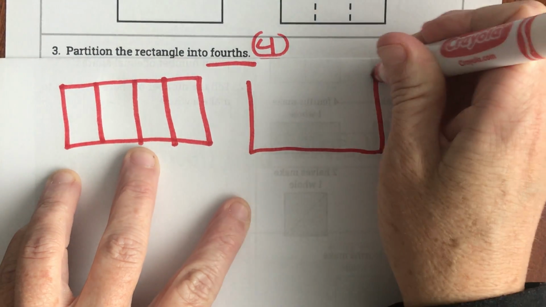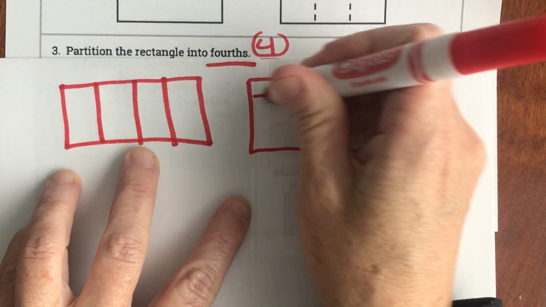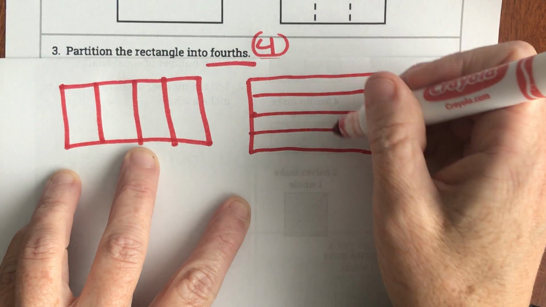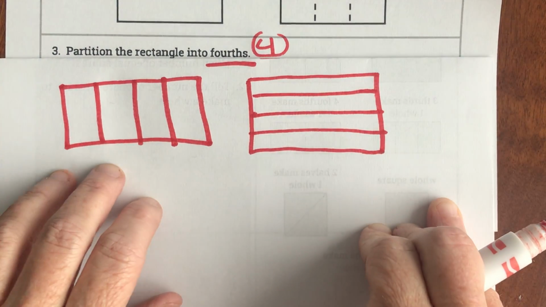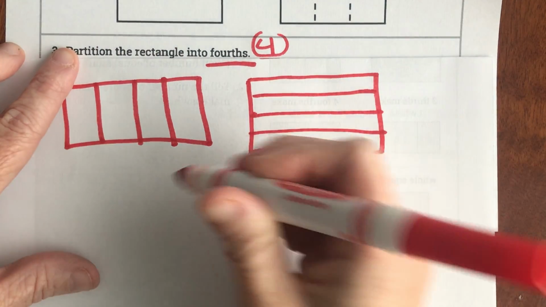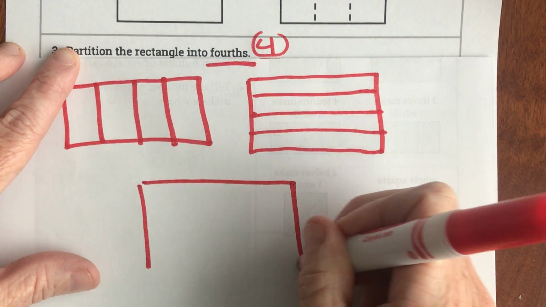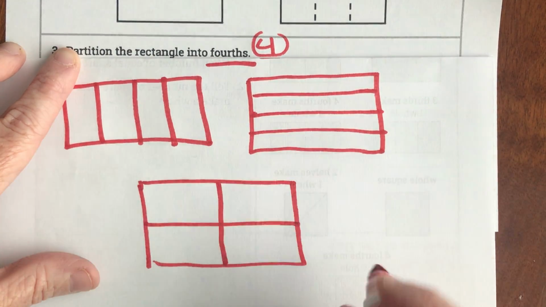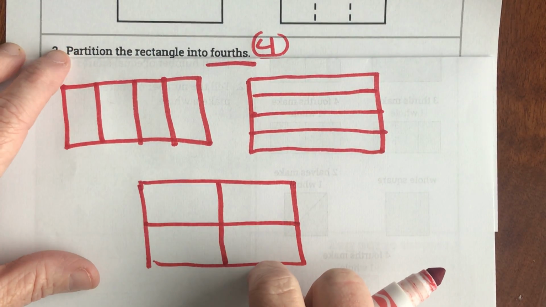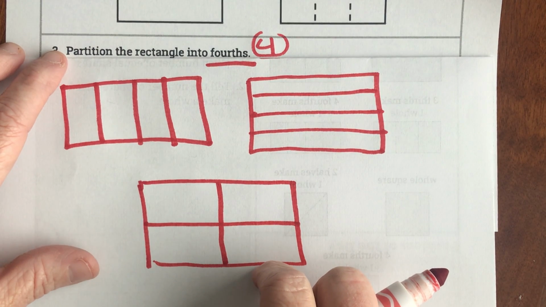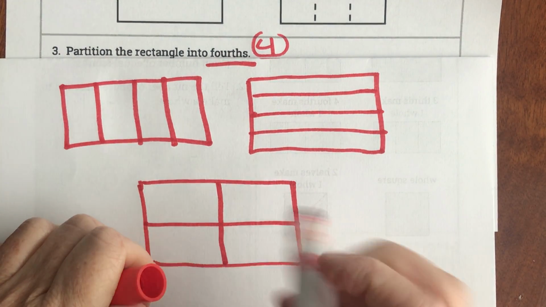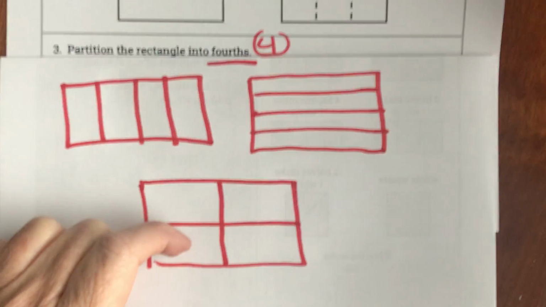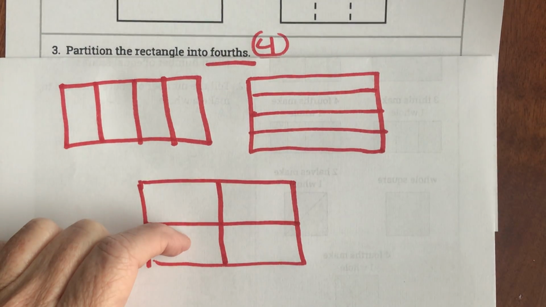I could also do it horizontally. 1, 2, 3 lines cuts it into 1, 2, 3, 4 parts, or partitions it into 4 parts. Or I could actually do a vertical and a horizontal line, and then I partitioned it into 4 equal parts. So really the goal is that my parts have to be equal. They have to be equal parts. Okay, let's do a few together.